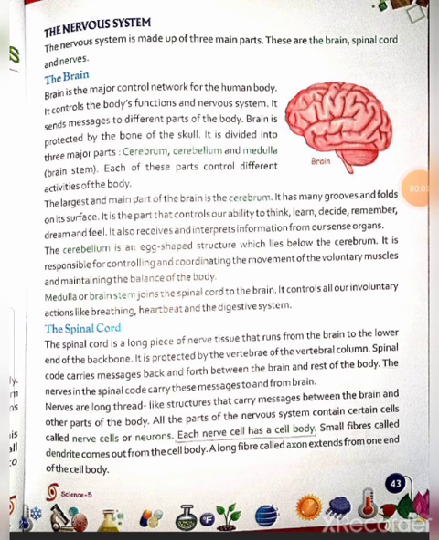On page number 43, the nervous system. I have already told you the nervous system consists of the brain, spinal cord and the nerves. So the brain, all of you know about our brain. The brain is the major control network for the human body. Control network means it controls all our functions.